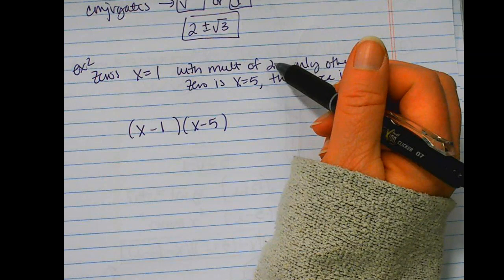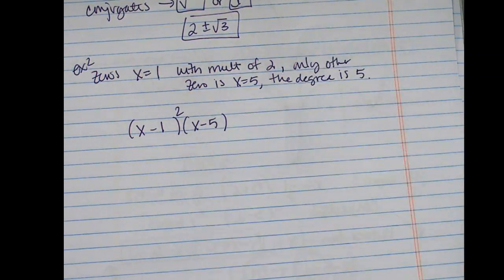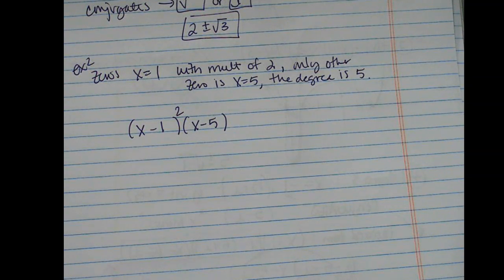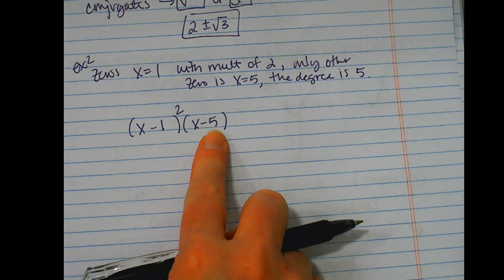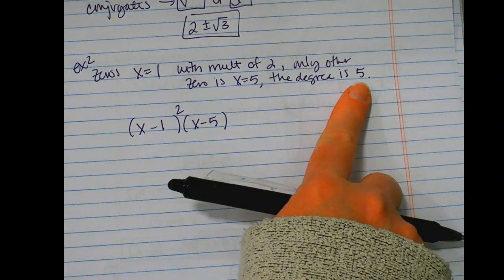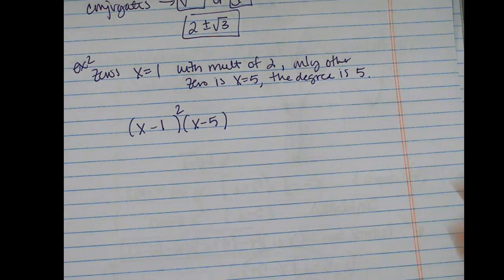1 has a multiplicity of 2, so we put a 2 there. Or we could write x minus 1 times x minus 1. We write 2 of them. How many does the x minus 5 have to have? The total degree is 5. Like the degree of the whole thing.